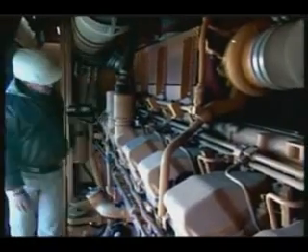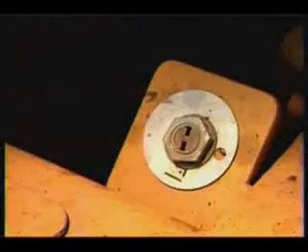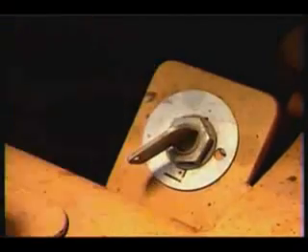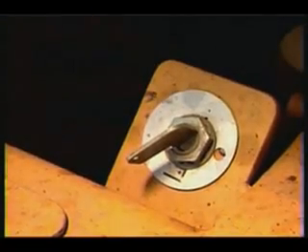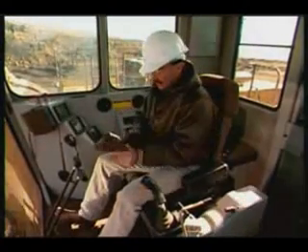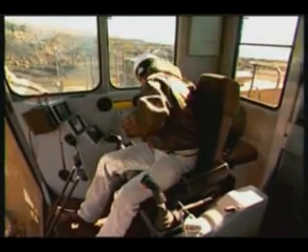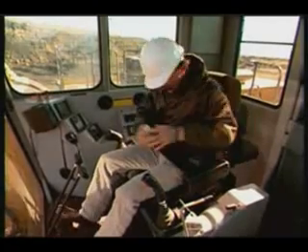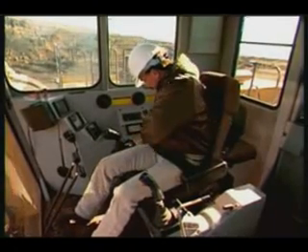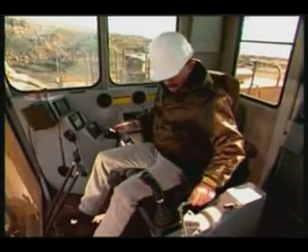After you've completed your daily walk-around inspection, insert the key into the disconnect switch located in the engine room and turn the switch to the on position. In the cab, adjust your seat and controls, and be sure to fasten your seatbelt. Check to see that the hydraulic activation control lever is in the locked position.